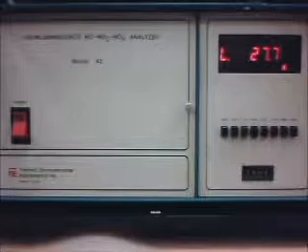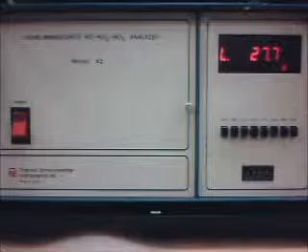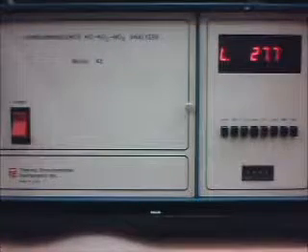The PMT analyzes the amount of light that's emitted, and from that you can measure the concentration of nitric oxide in the sample.